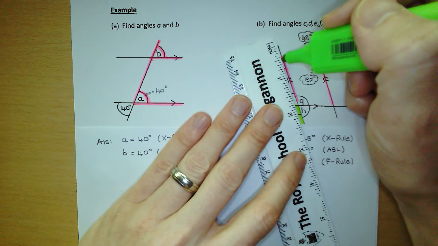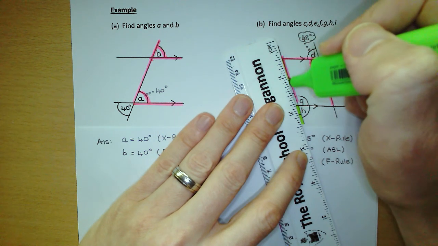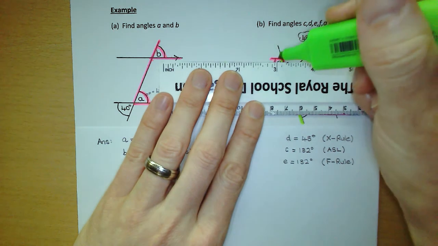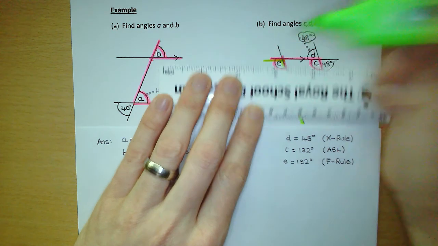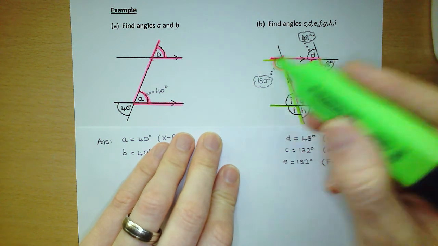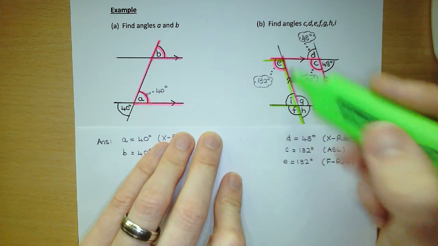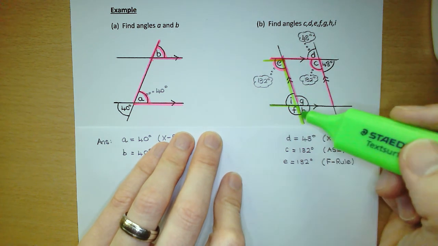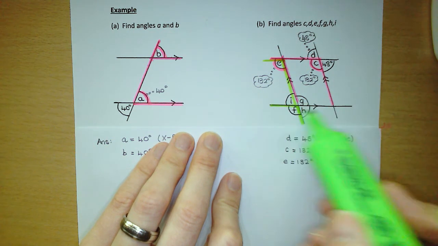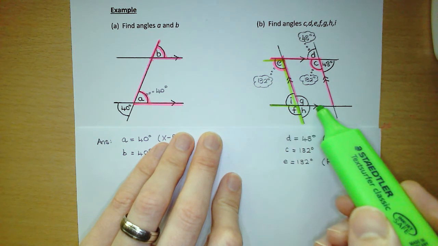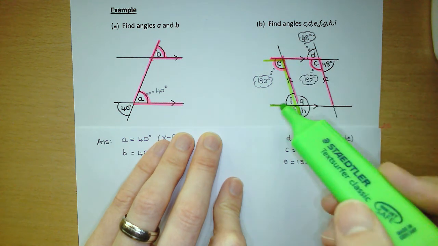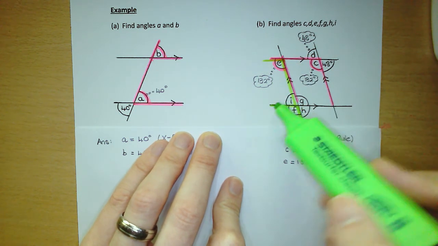So if we do that, like that, what we have is a strange looking back to front F, but it is literally a letter F flipped back to front because it contains two parallel lines. Remember, there's one line with one arrow on it, there's another line with one arrow, so this little green bit and that little green bit are two parallel lines.